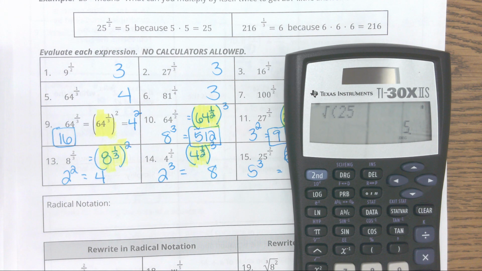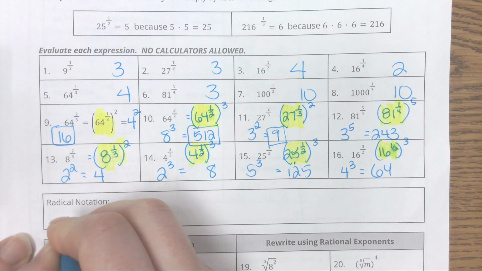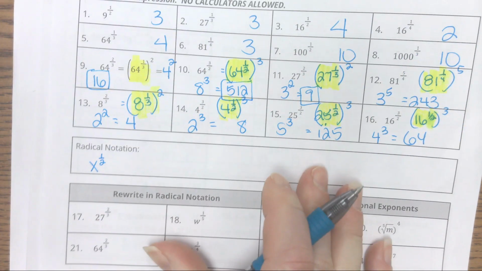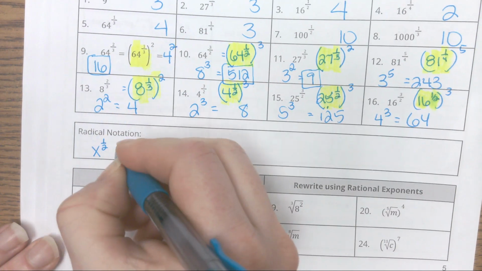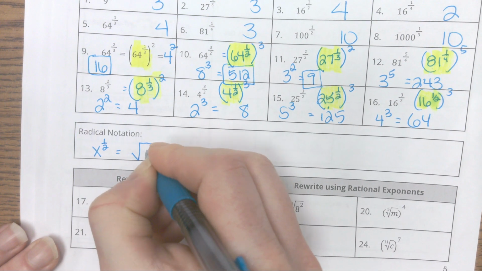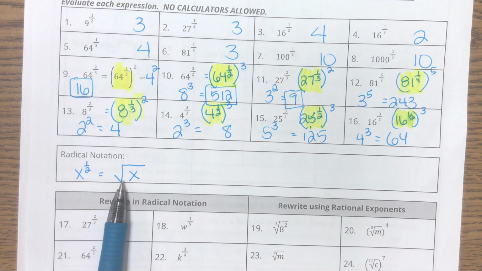So what I'm telling you is that if I have x to the 1/2 power, another way of writing that is the square root of x. Those are equivalent statements. And similarly, this is called root notation or radical notation.